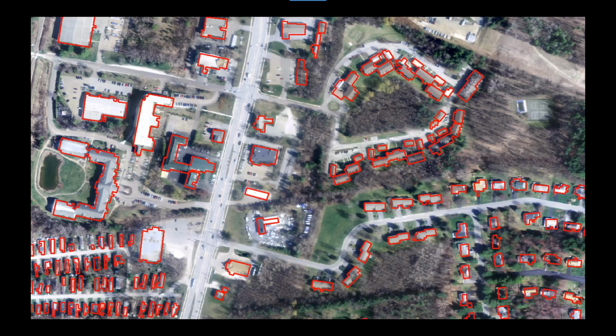So with this we can do things very, very accurately. We can do it quickly, but it's not going to be perfect. And we can make improvements on it through some manual editing, but we're never going to make every single building as good as if a person had done it.